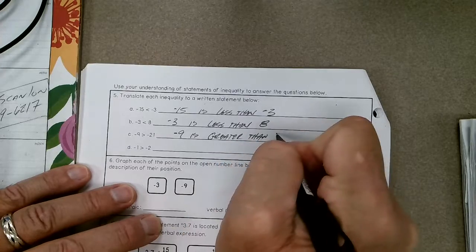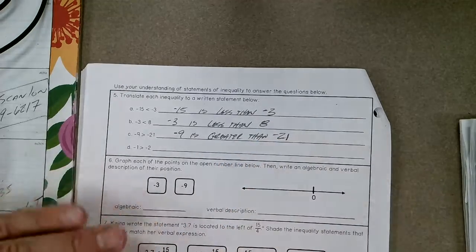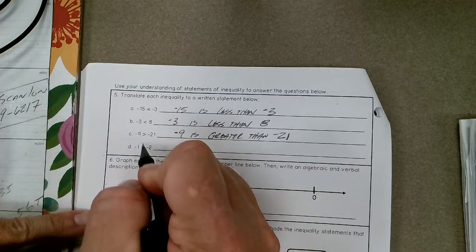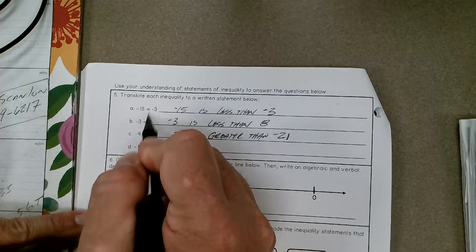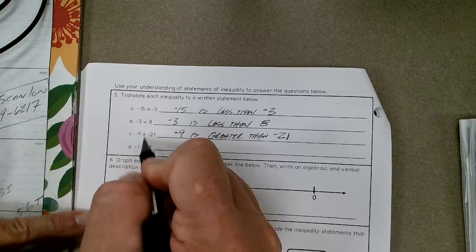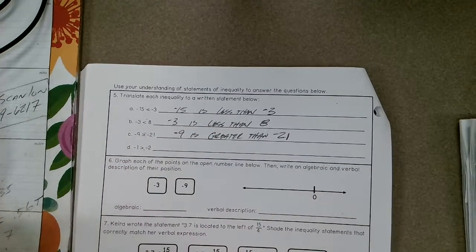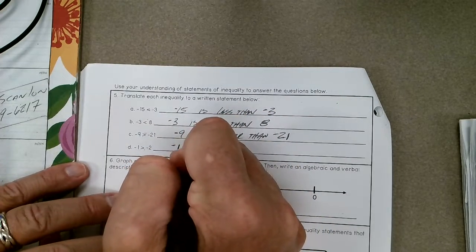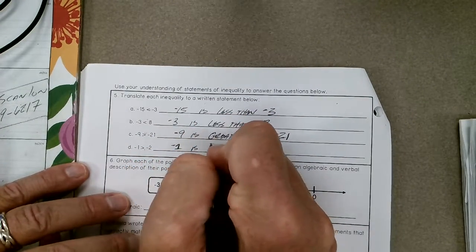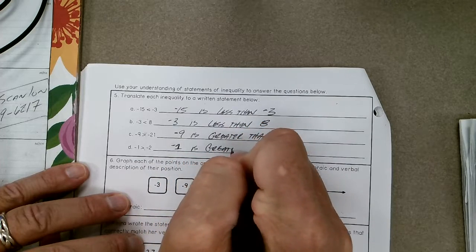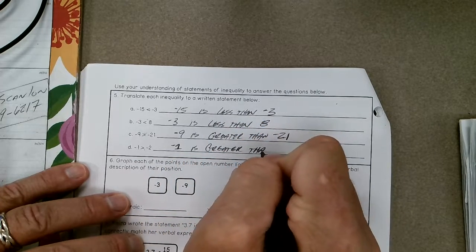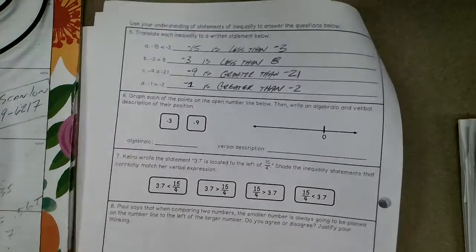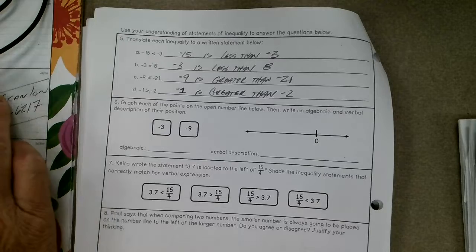Negative 9 is greater than negative 21. You see, the focus here, guys, is understanding the signs. Understanding that these are less than and these two are greater than signs. And we really have to focus on that. Last one. Negative 1 is greater than negative 2. Okay? All right.